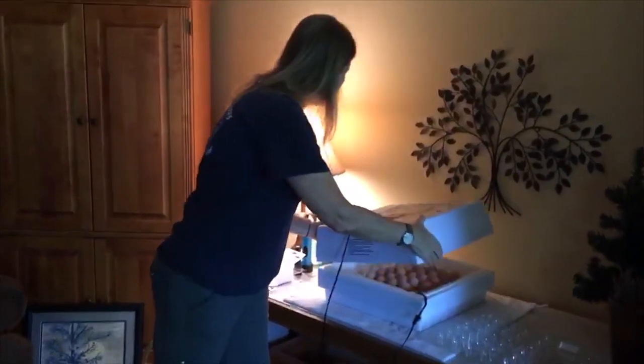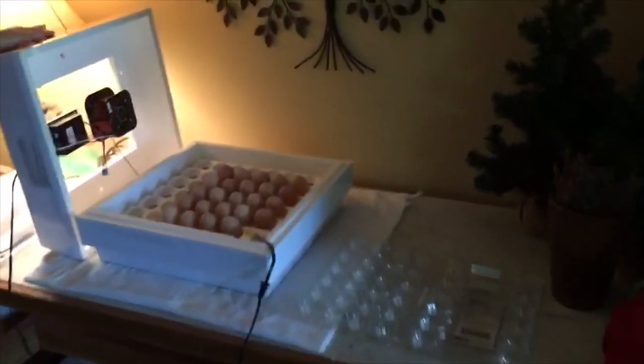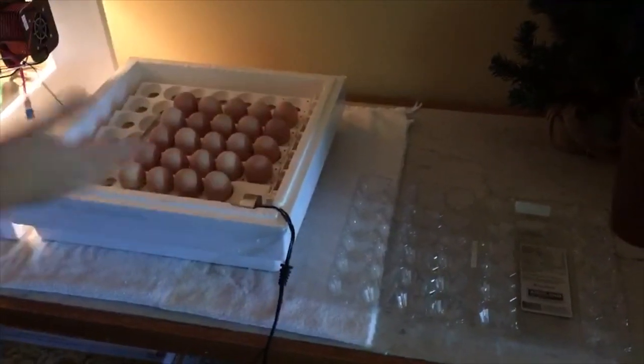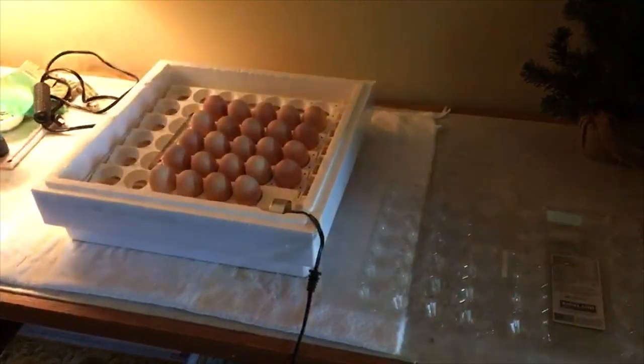So I'm going to go ahead and open the incubator. I'm going to take all the eggs out and put them in a container, take out the turner, and then put the eggs back inside.